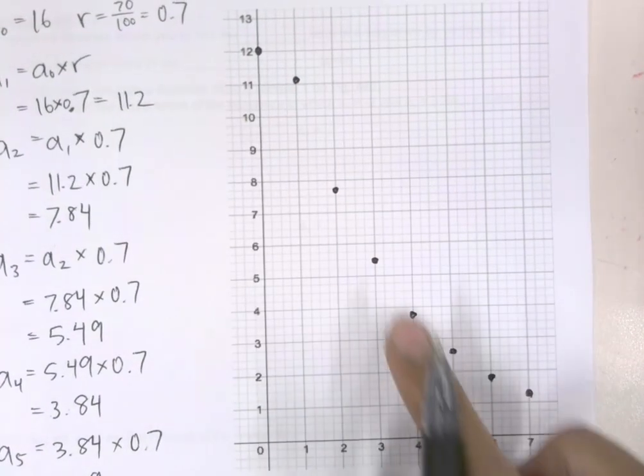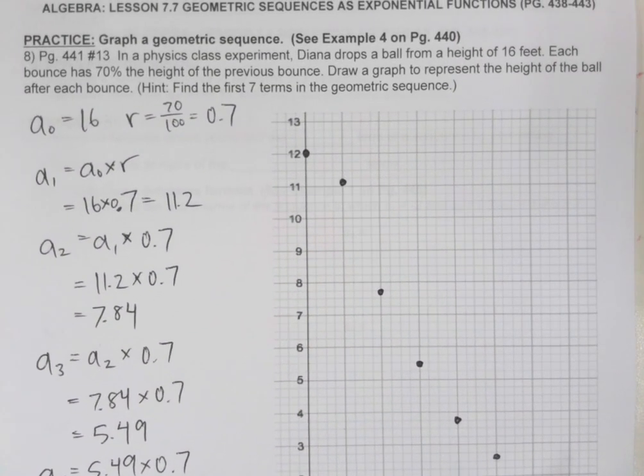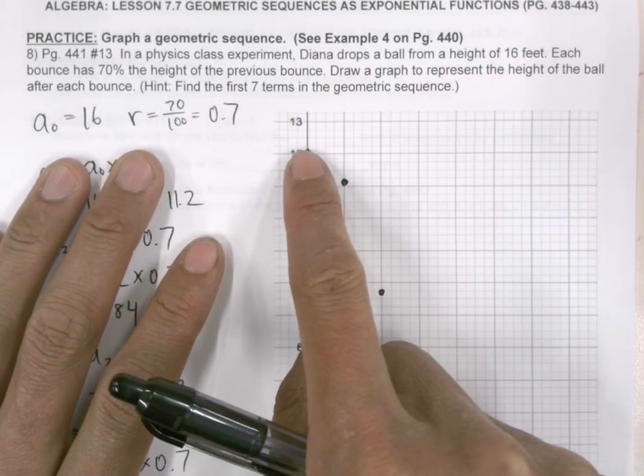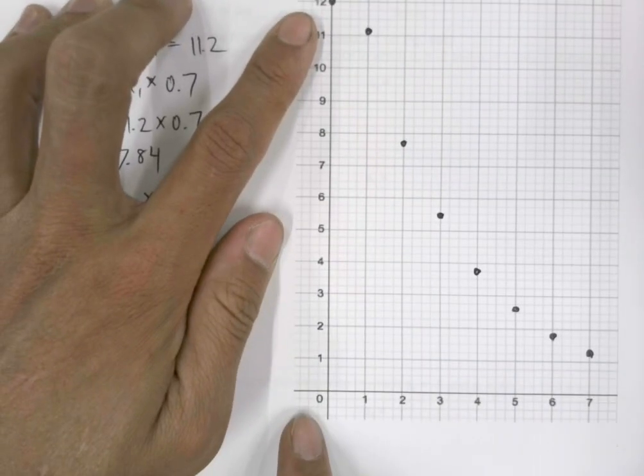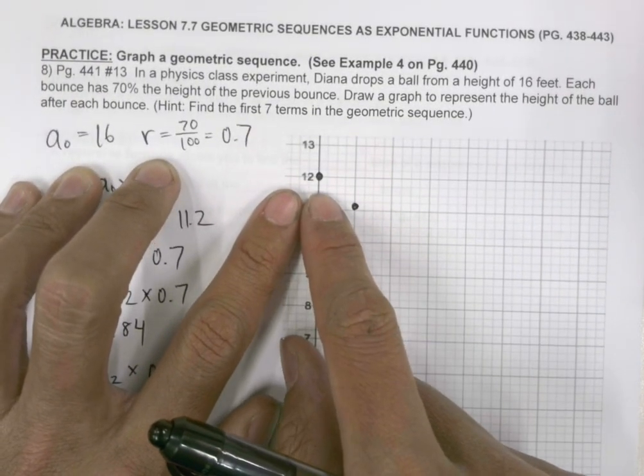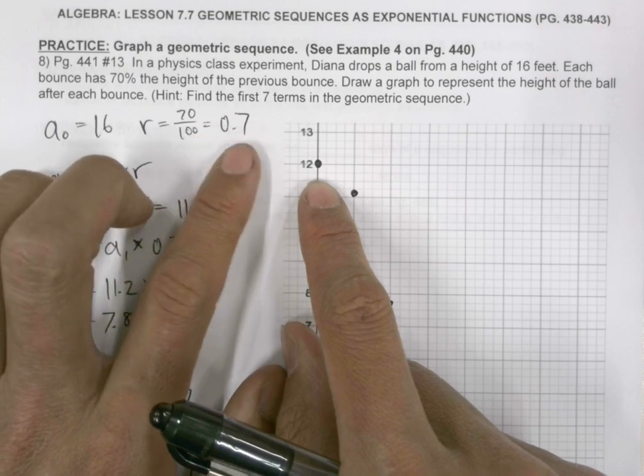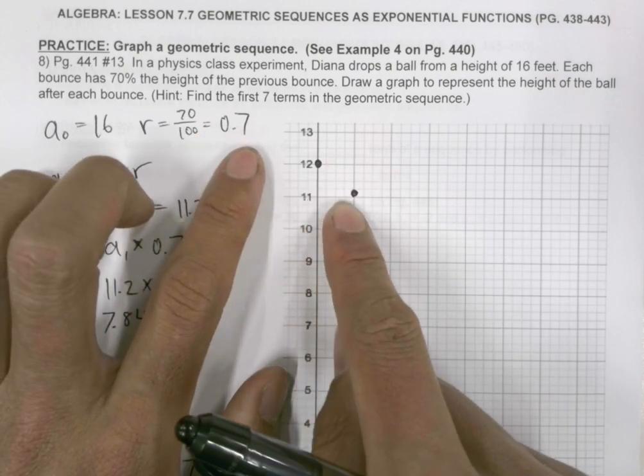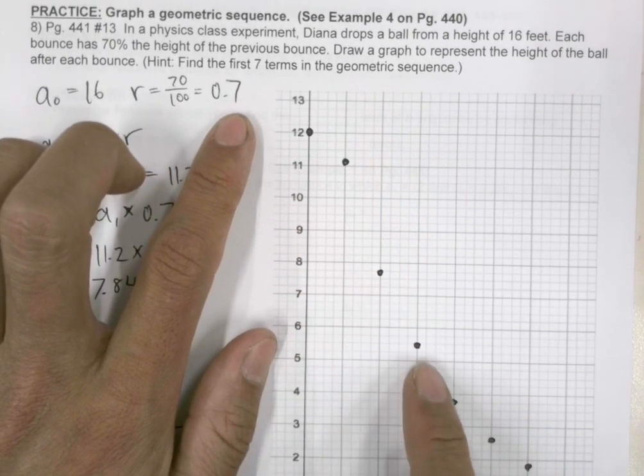So that's how we graph the geometric sequence, right? You start with your initial height at 0 on the x, and then you multiply by r to get the next number in the sequence.